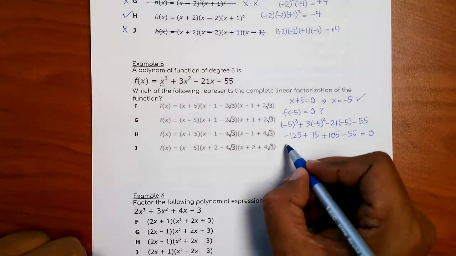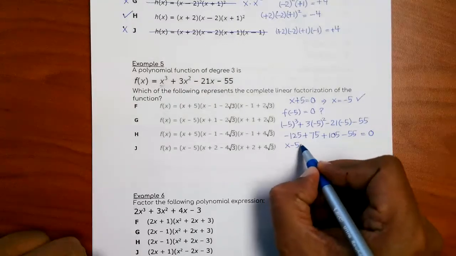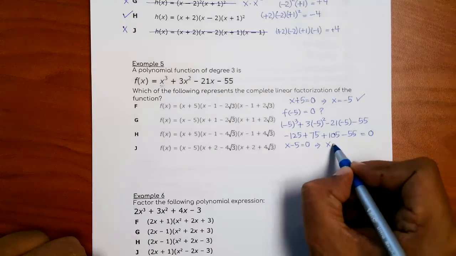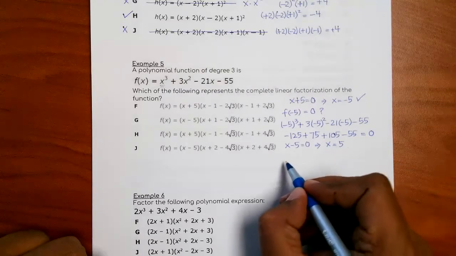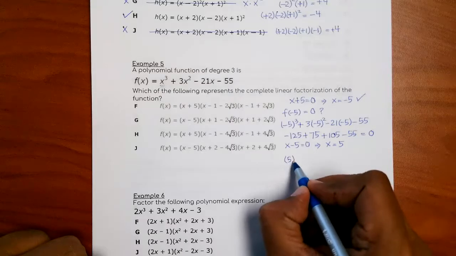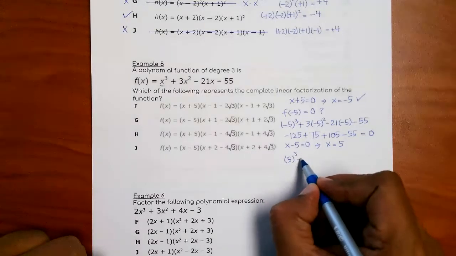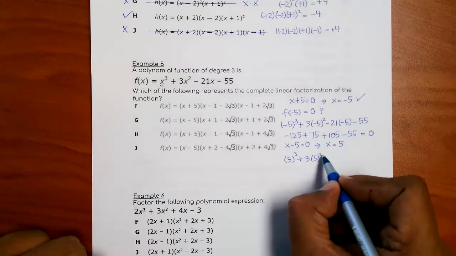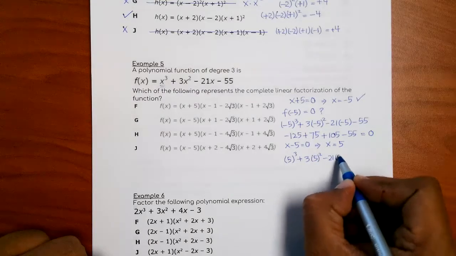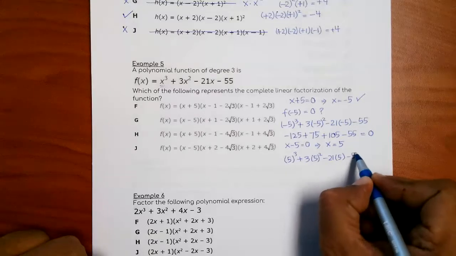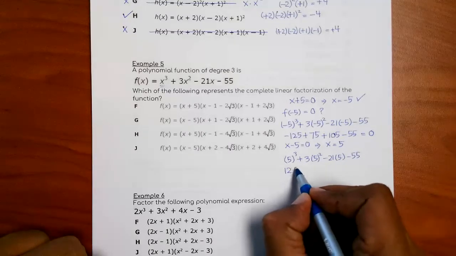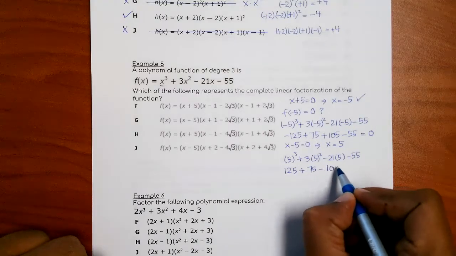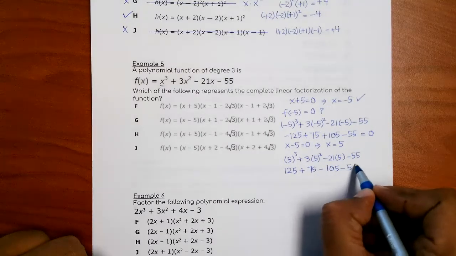Let's do the same with x negative 5, just to make sure. If x negative 5 is equal to 0, then x is equal to 5. We'll do the same thing, but instead of negative 5, we will use plus 5. So that is 125 plus 75, negative 105, negative 55.